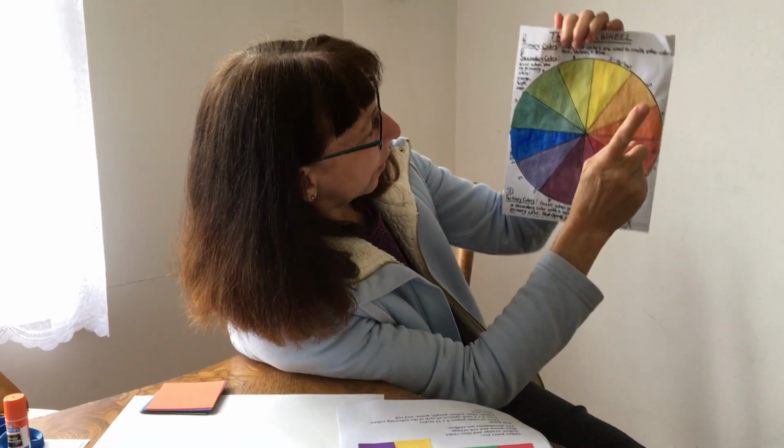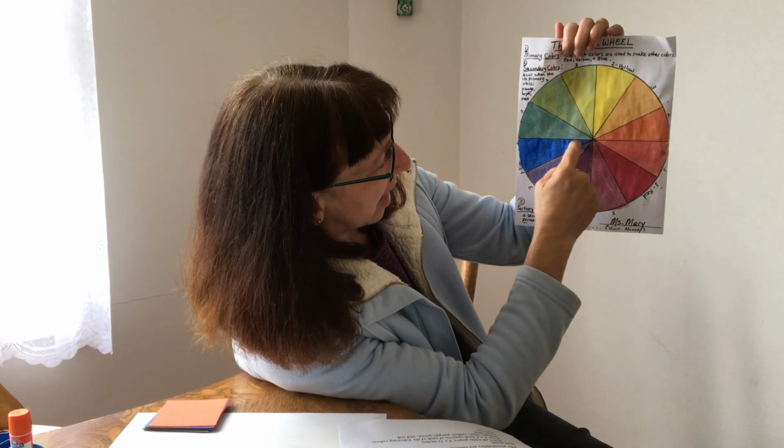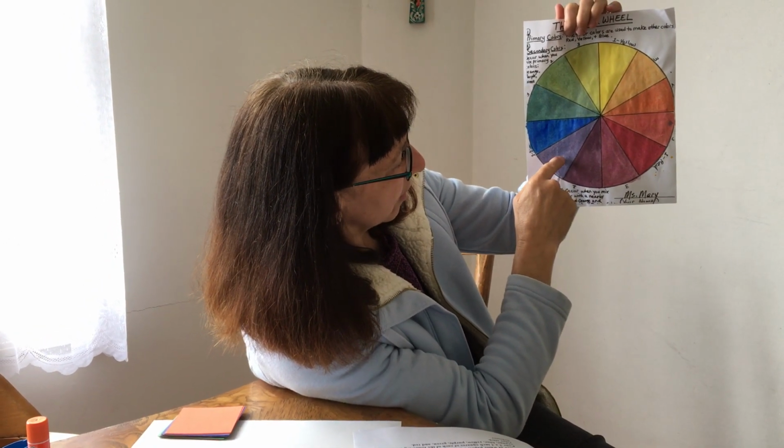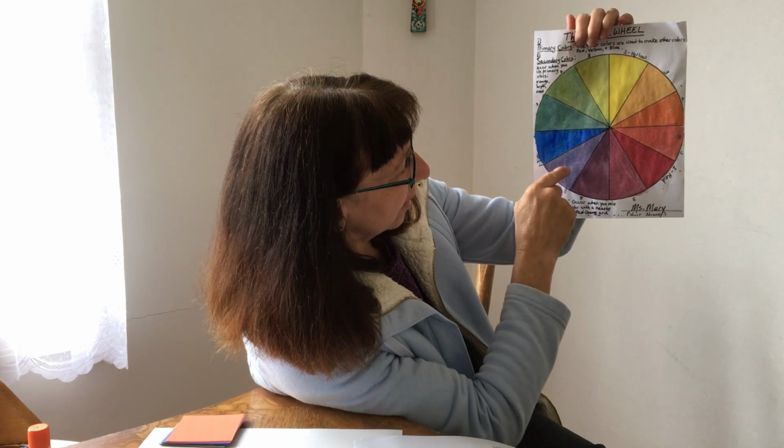Let's try another one. If I go to the yellow-orange and go directly opposite, the complementary color here is called blue-purple or blue-violet. And I can do that with all the colors.